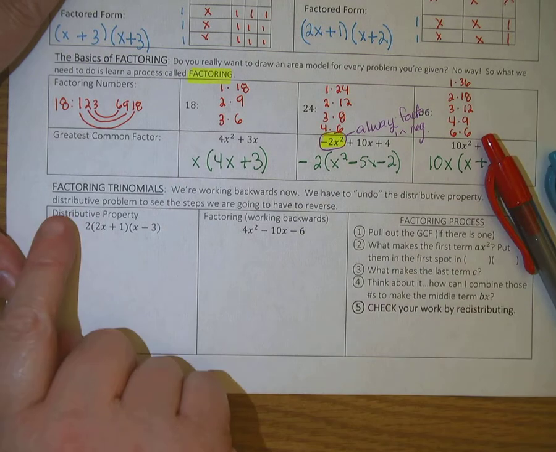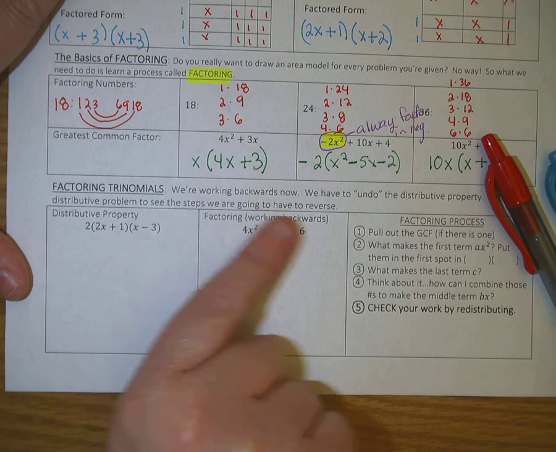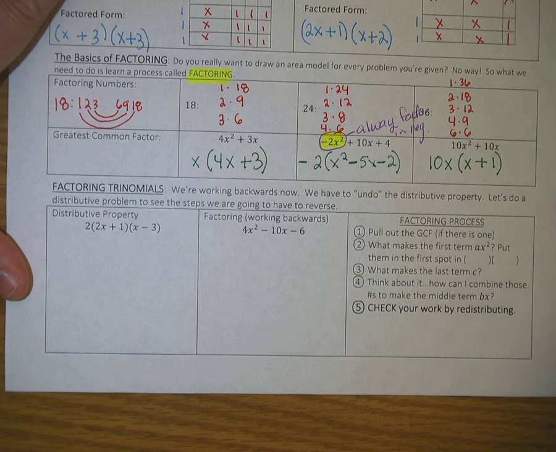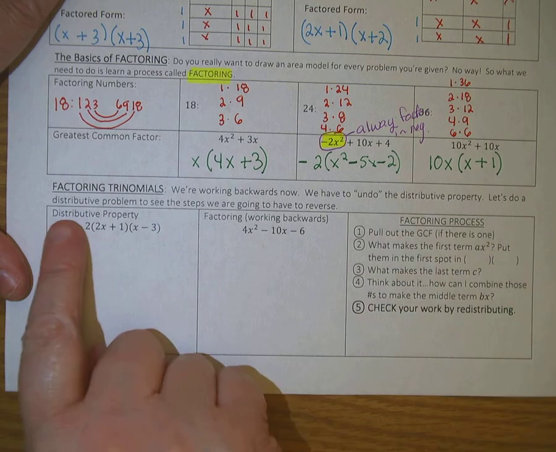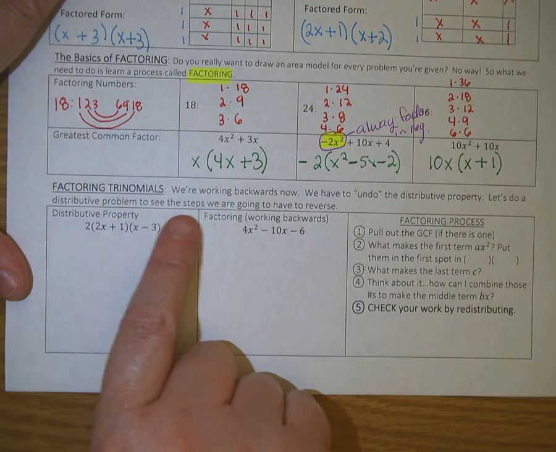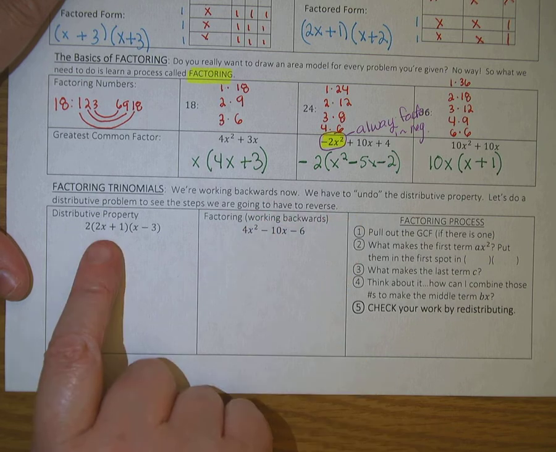Okay, factoring trinomials, we are working backwards. We have to undo the distributive property. Let's try the distributive problem to see the steps we have to reverse. Well, we got really good at this.